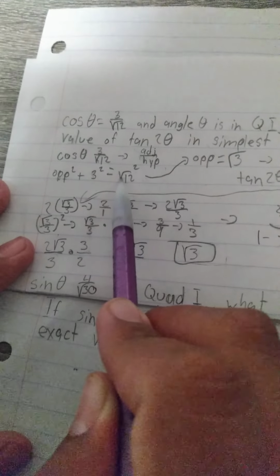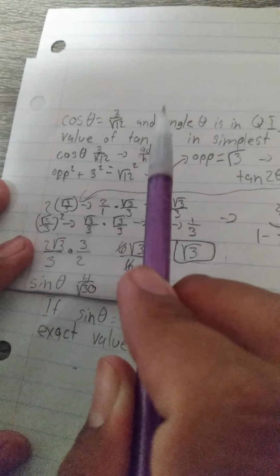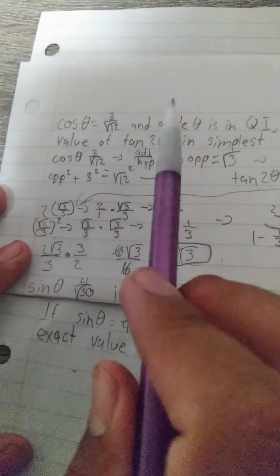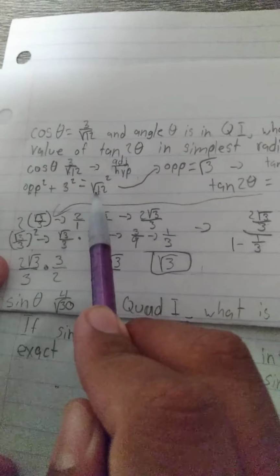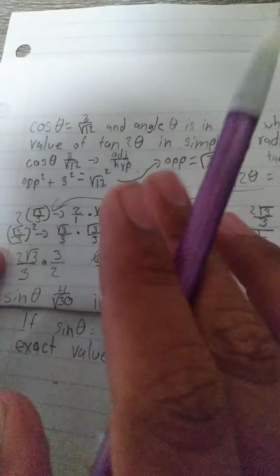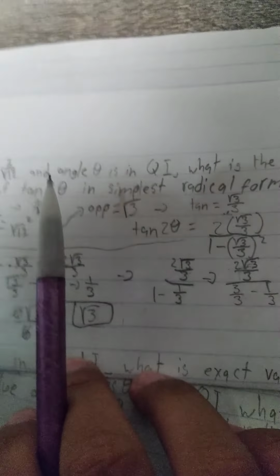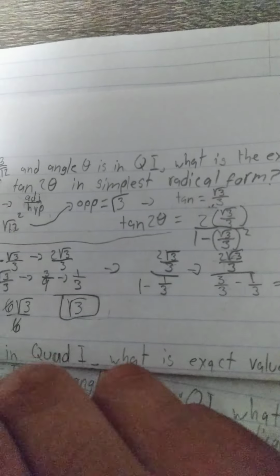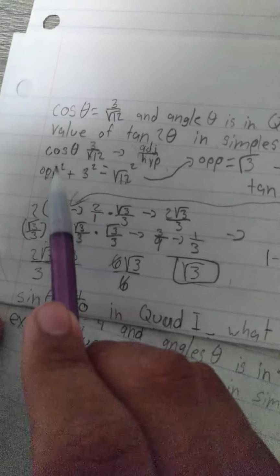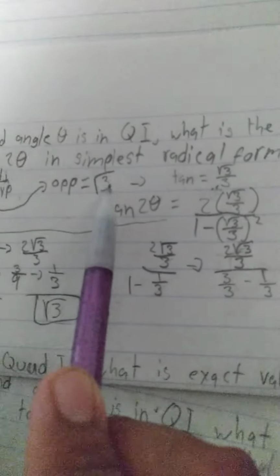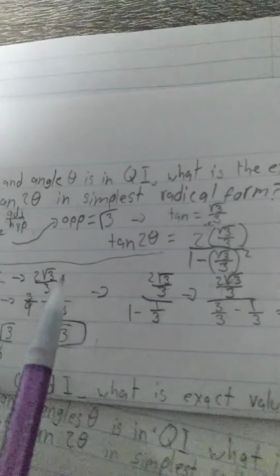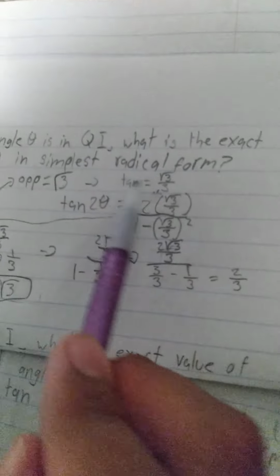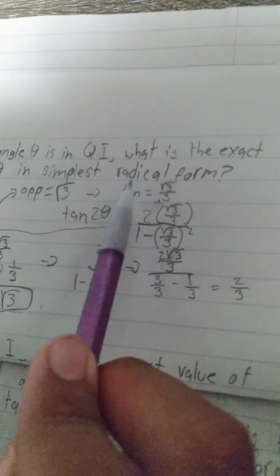Then this, since it's a square root, when you multiply a square root by another square root, it just equals the same number, which is 12. So you subtract 9 from 12, which equals 3. So what do I do with this 3? I square root it, since the opposite is still the square root. I do this because I don't want to have a decimal. That would be bad, since the question is asking for a radical form.